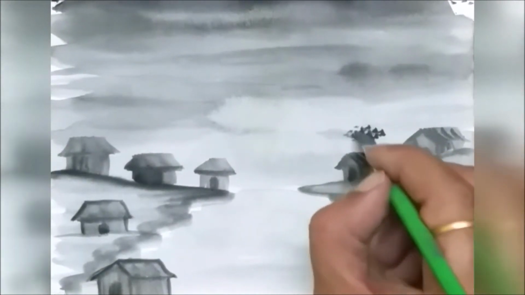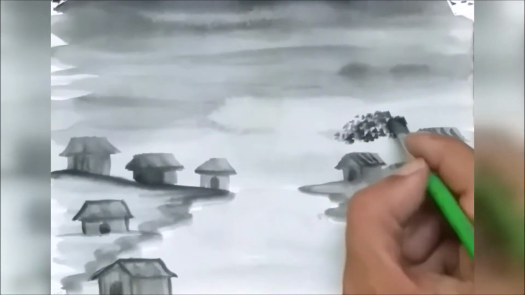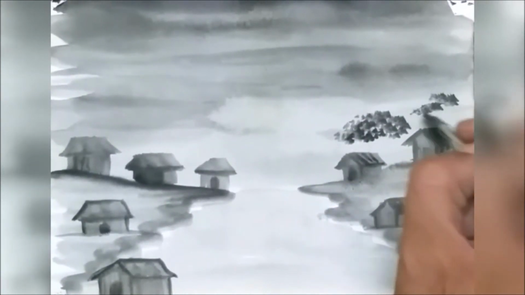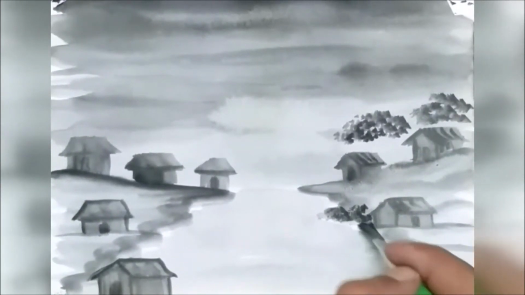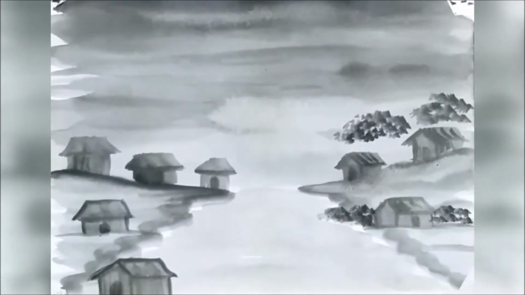A few patches with a flat brush. A few bushes.